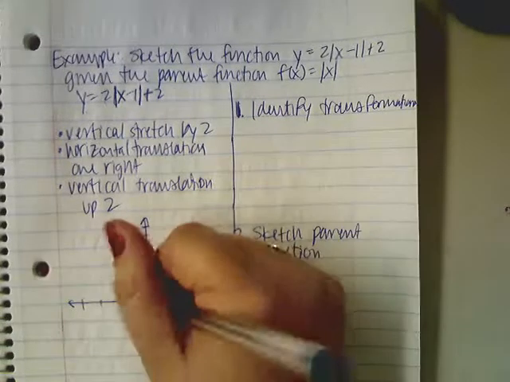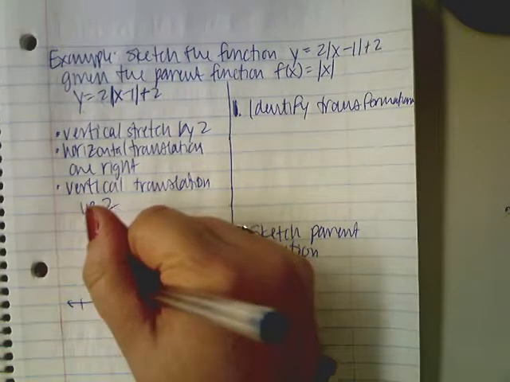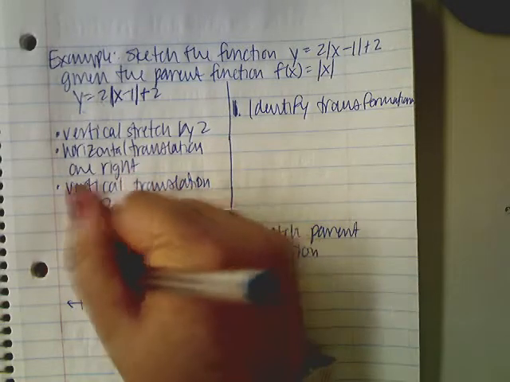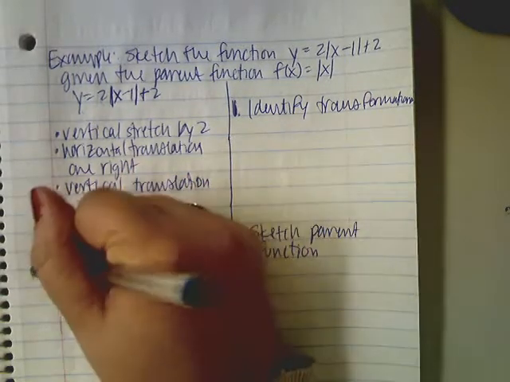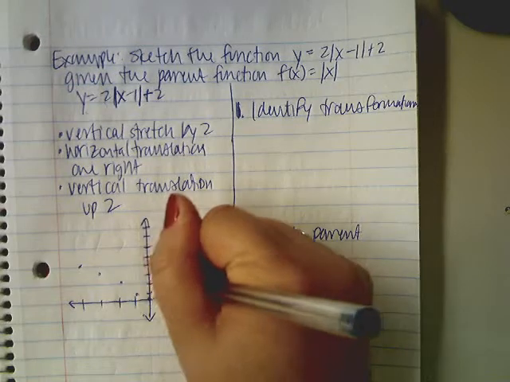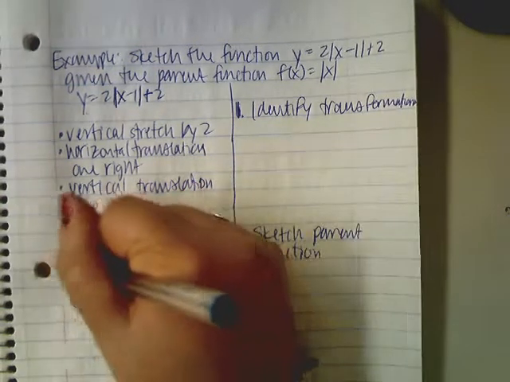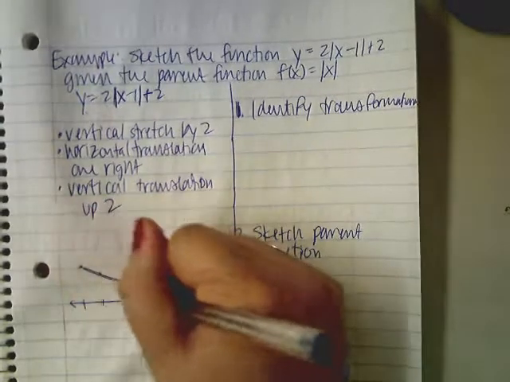Okay, so my original function would look something like this because it has a slope of up 1 over 1. So my original graph looks something like this.